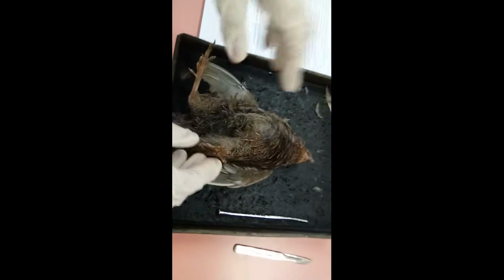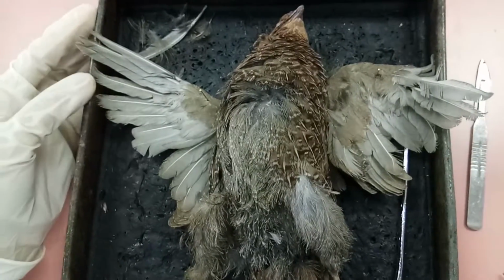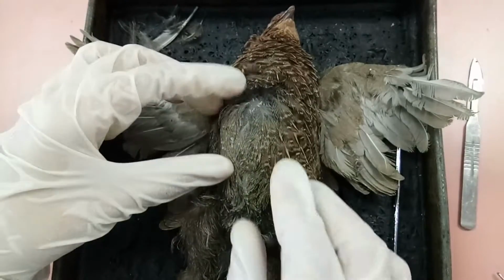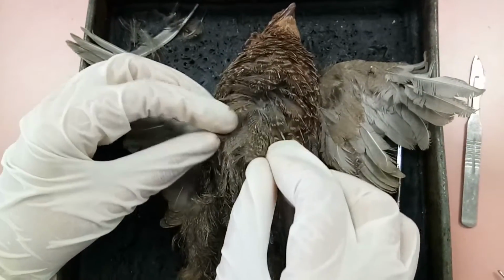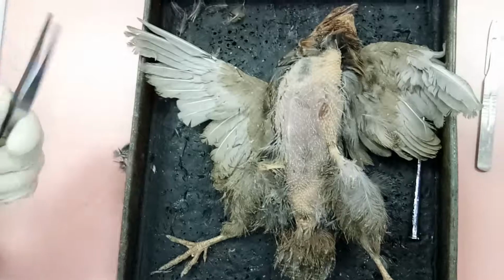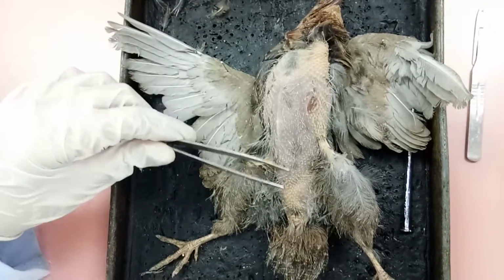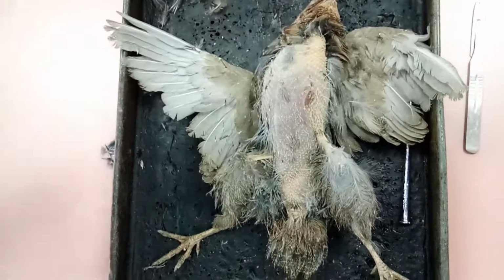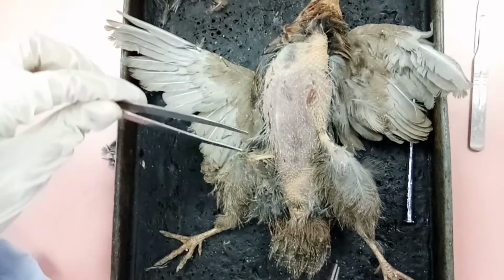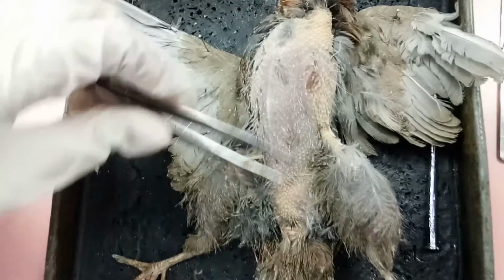Okay, we are going to begin the dissection. Before that, we pluck some feathers in the body region. Now all the feathers in the dissection area have been removed. Now we'll begin the dissection.